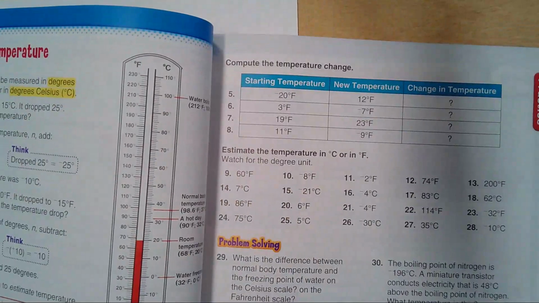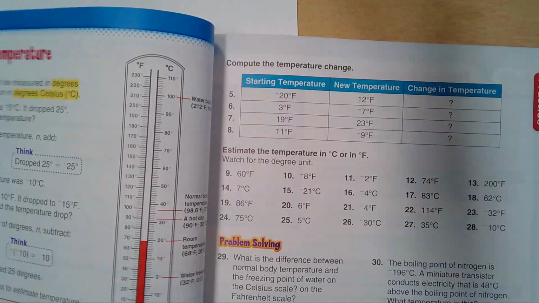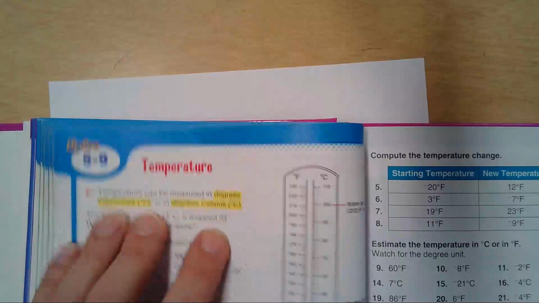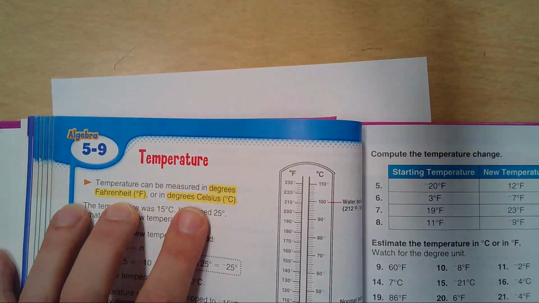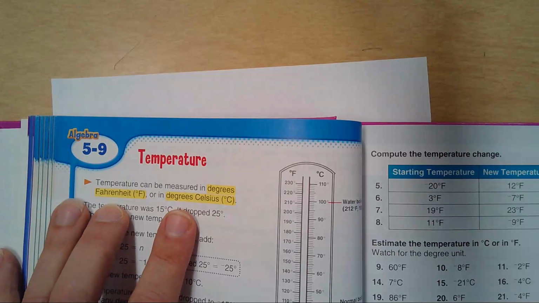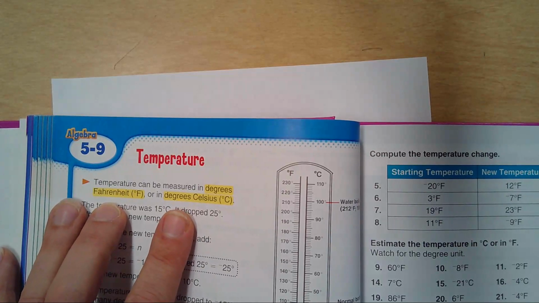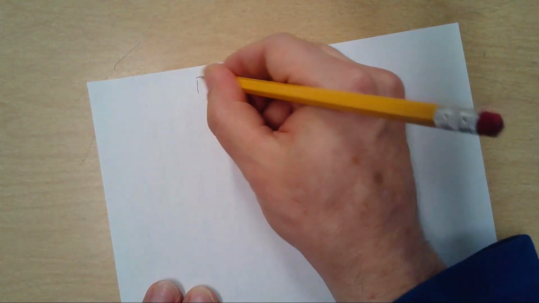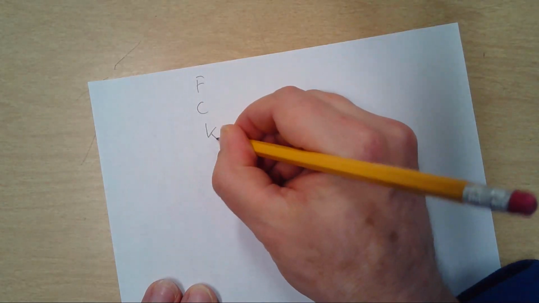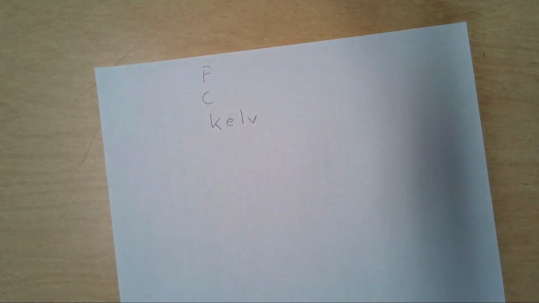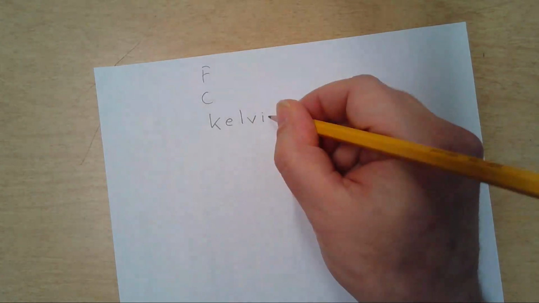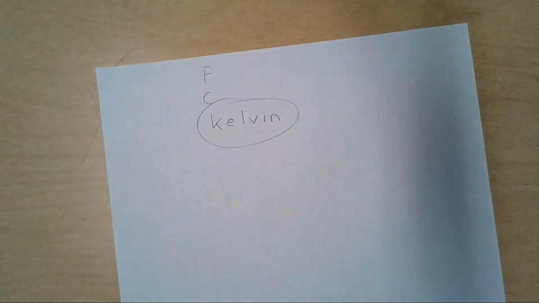So our objectives today are pretty much to convert between the two measures of temperature here. Anybody know what the third measure of temperature is called? I'll give you a clue. F is Fahrenheit, C is Celsius, it starts with a K. Kelvin. You've never heard of a Kelvin?